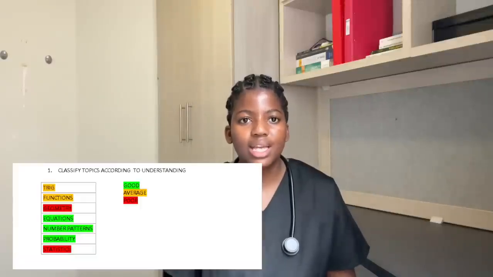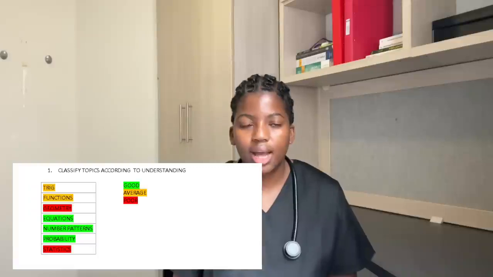So the subjects that are highlighted in red are going to get the most attention, meaning those are the ones that should appear the most on your timetable. The ones that are highlighted in orange are going to have a moderate or average appearance on your timetable, and the ones that are highlighted in green are going to get the least appearance.